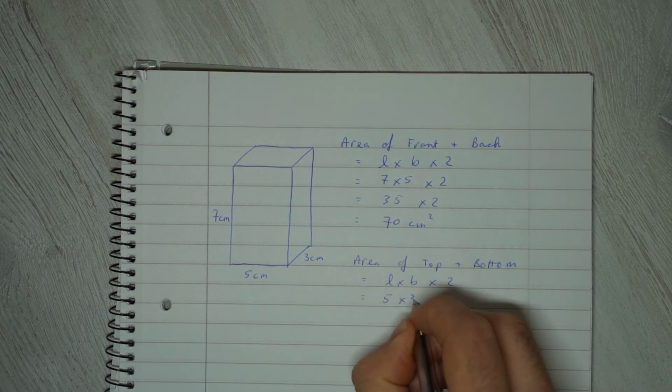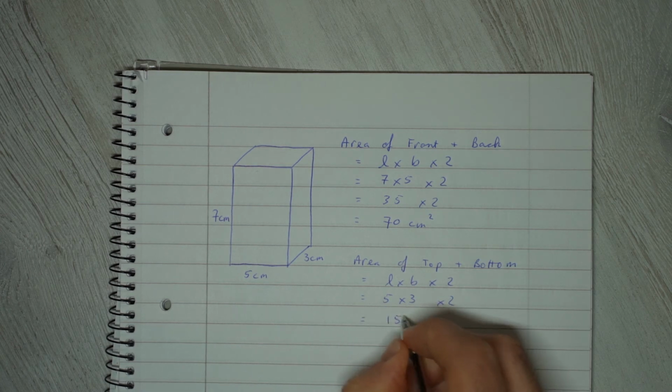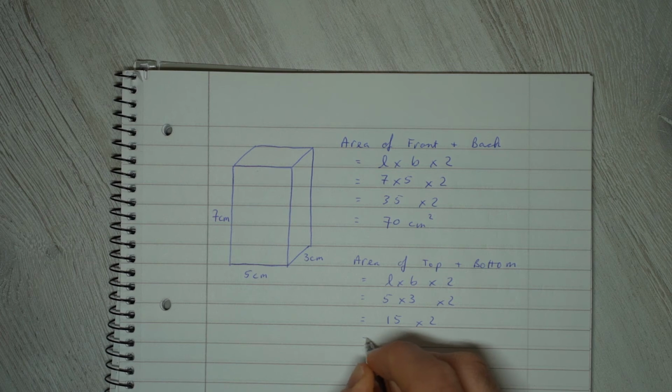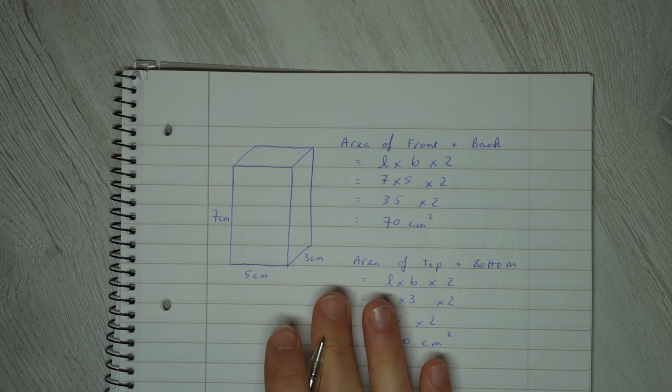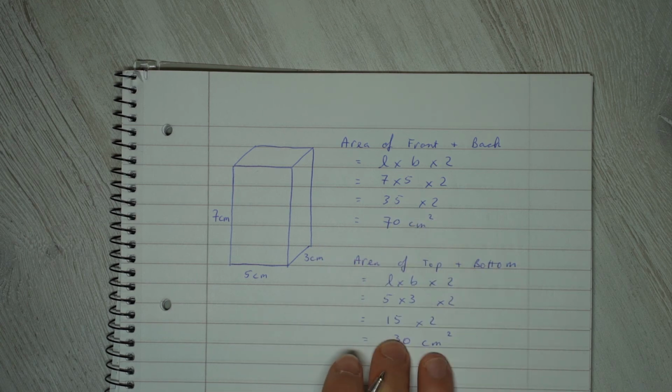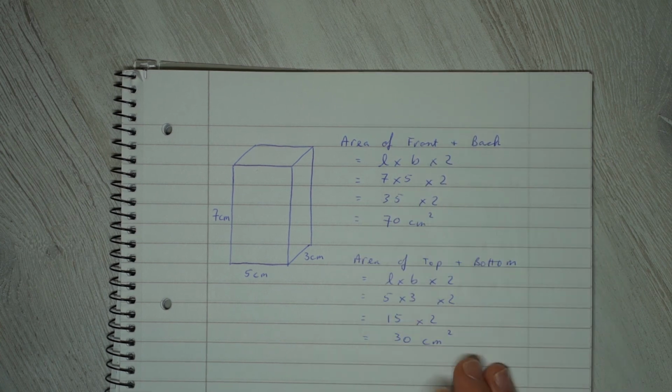So 5 times 3 times 2, so that we will find both together. 5 times 3 is 15, 15 times 2 is equal to 30 centimeters squared. It doesn't matter which set of sides you find first. It doesn't matter if you find the top and bottom first and then front and back and then the sides, it doesn't matter the order.